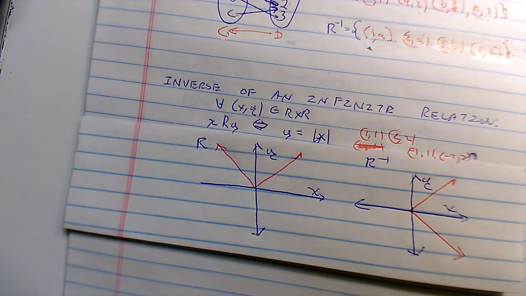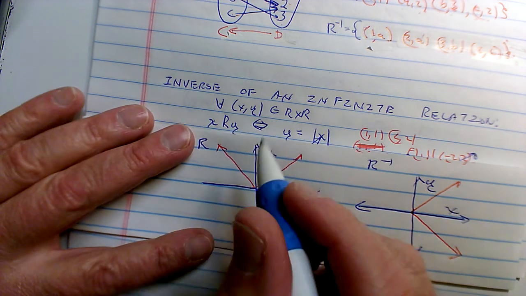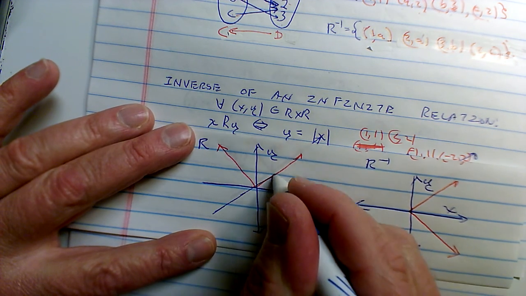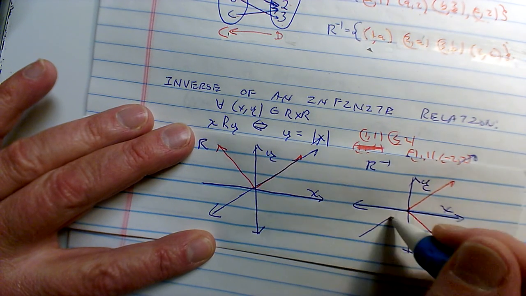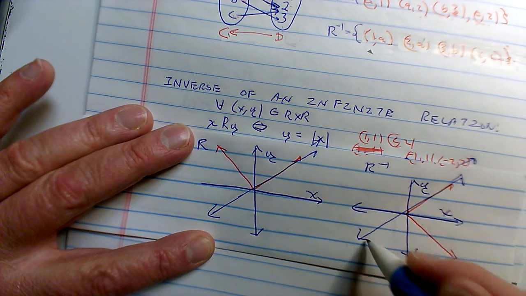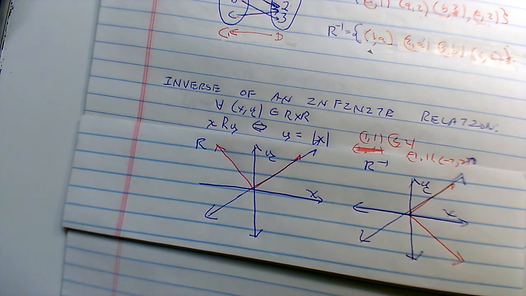Another way to think of this, it kind of goes along with what we saw about inverses of functions, is if you take the identity function and flip this over the identity function, what you're getting is the inverse relation.